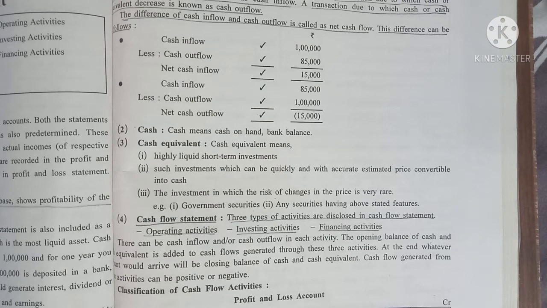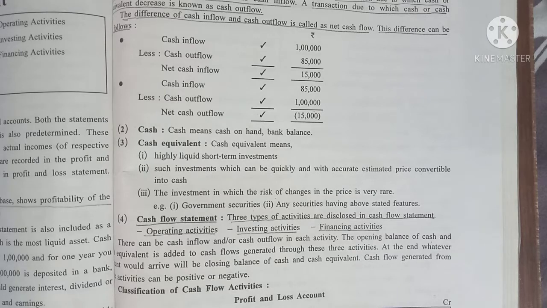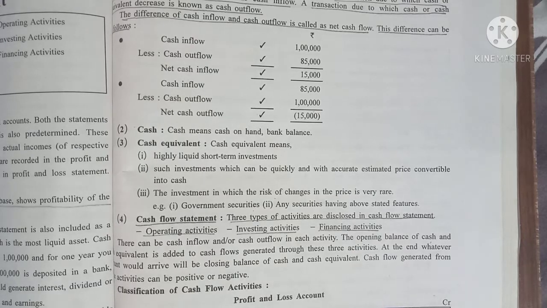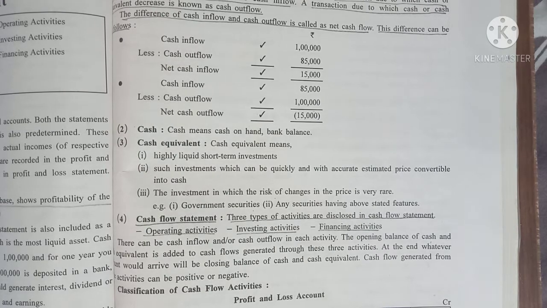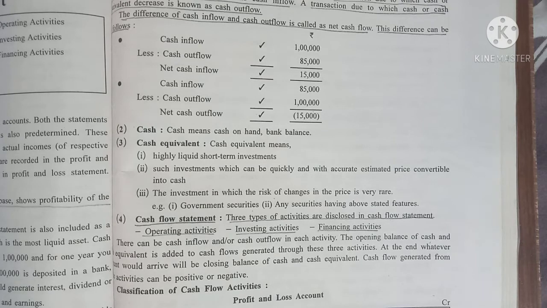So, where are you getting the cash from? Again, where are you applying the cash? Suppose you are paying the salary, so cash is going out. You are buying the assets, cash is going out. You are issuing shares, cash is coming in. Like that, if I find out each transaction one by one, where it will affect the cash, either it is coming or it is going.